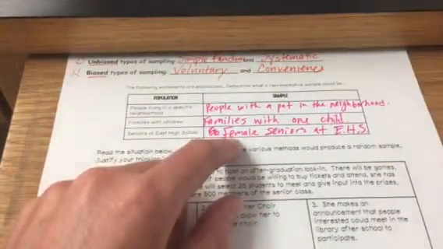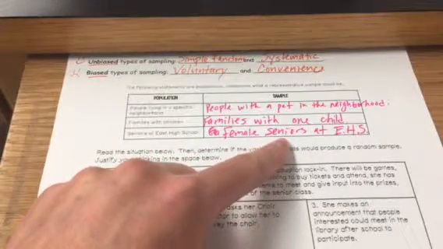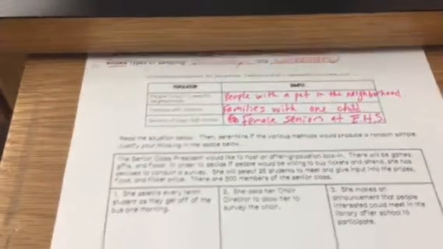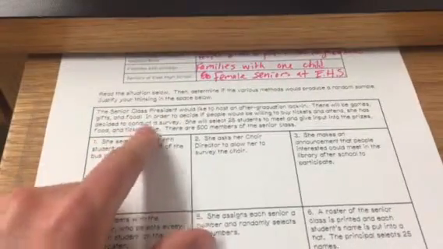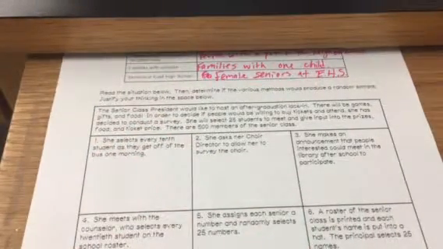We could have done the males. We could have done athletes. We could have done the seniors who are in the honors classes. There are lots of samples or subsets of those populations. Okay, now let's take a look at this situation, because we're going to take a survey and see if these are biased or not.